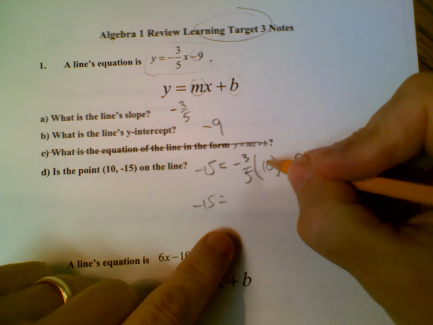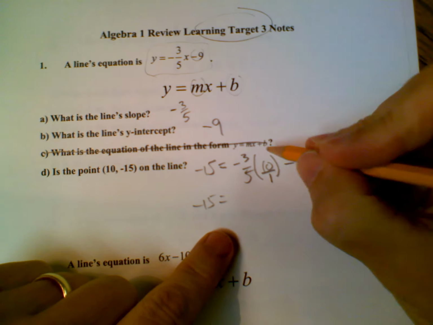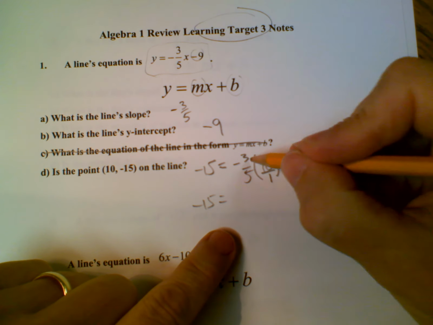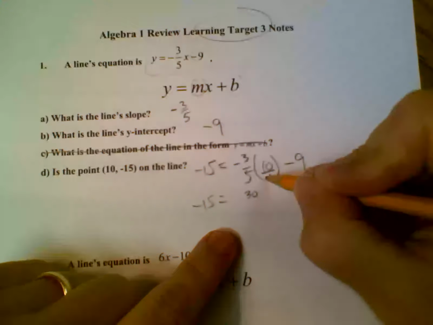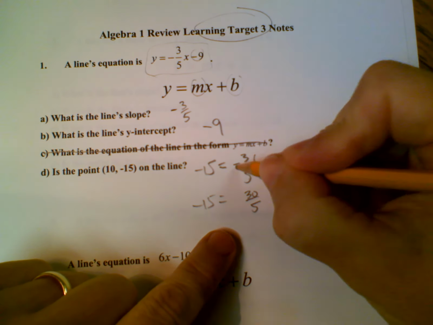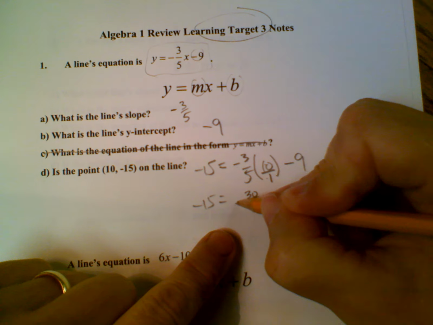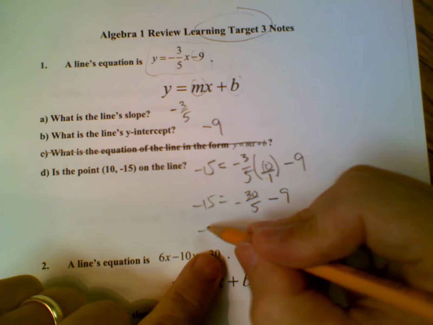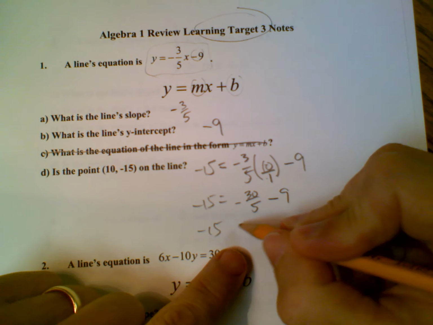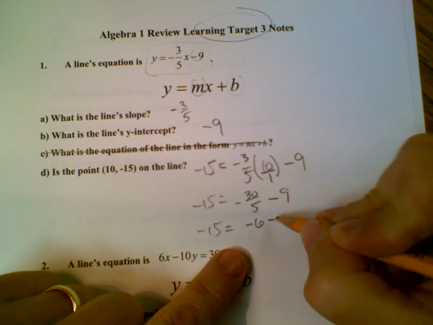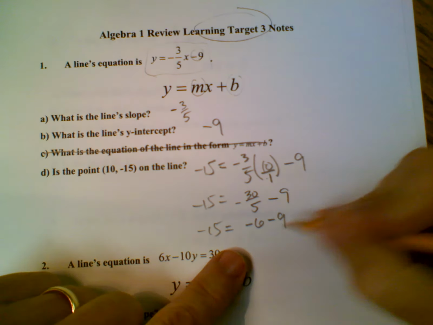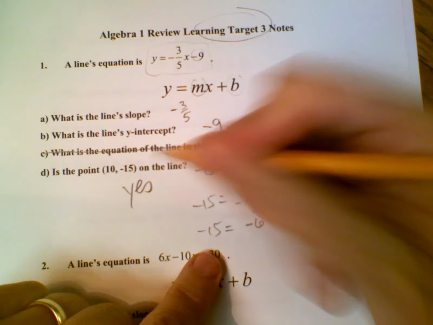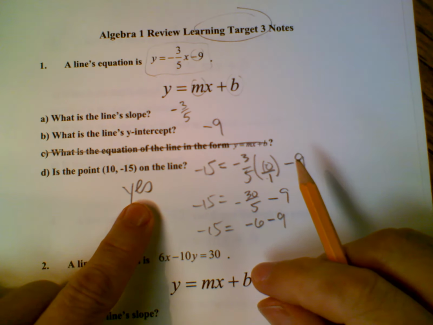Negative 15 equals, let's see, make that 10 a 10 over 1 so I can multiply these two fractions properly. Okay, multiply straight across. 3 times 10 is 30. 5 times 1 is 5. A negative times a positive is a negative. Okay, and then there's the minus 9. Okay, 30 divided by 5 is 6. So negative 6 minus 9. Negative 6 minus 9 is negative 15. So yes, the answer to this question is yes.